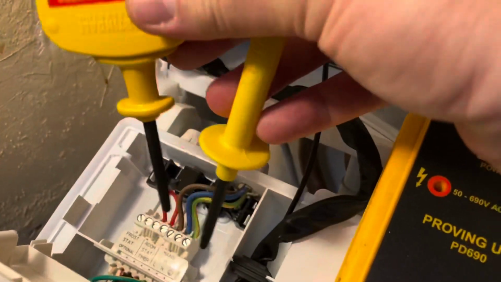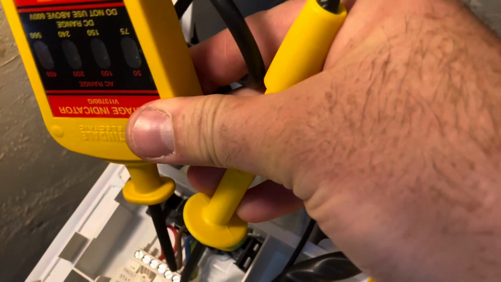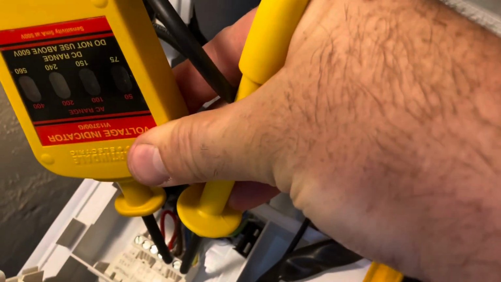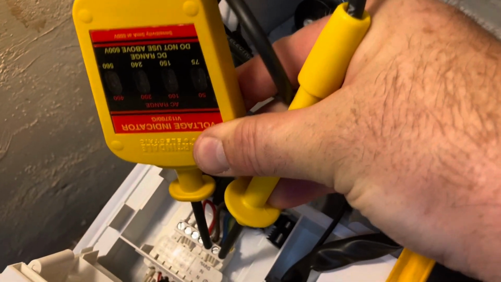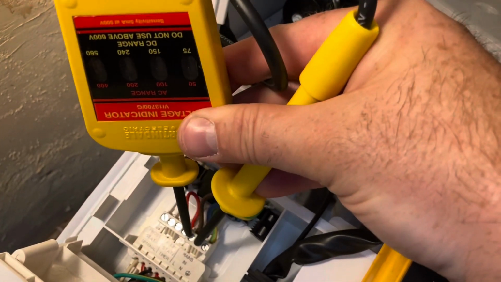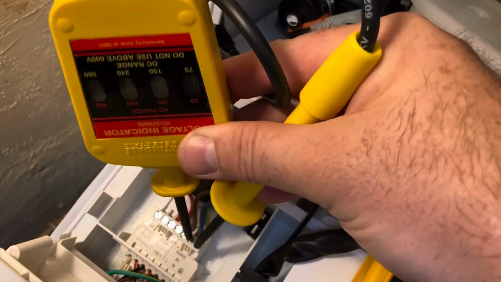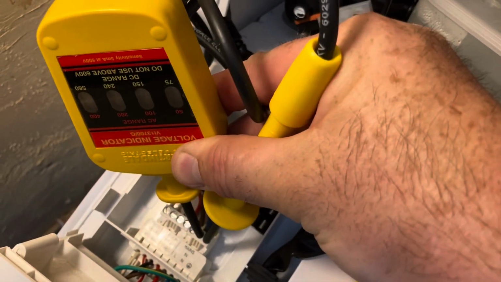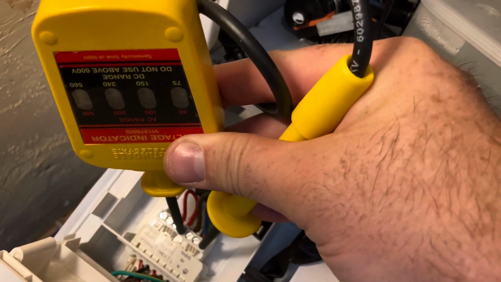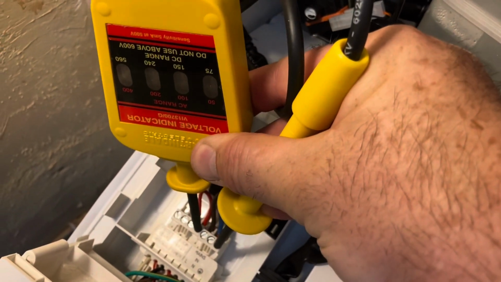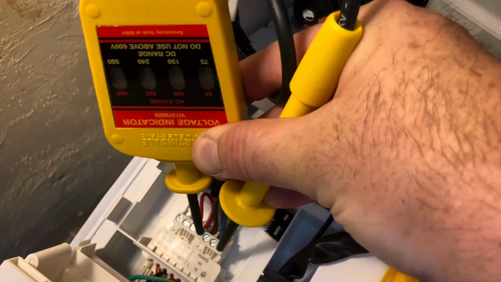We'll knock off the power again, and we'll do it one more time. So we'll go live to earth, 0 volts. Go to neutral, 0 volts. Neutral to earth, 0 volts, and 0 volts on my switch lights.